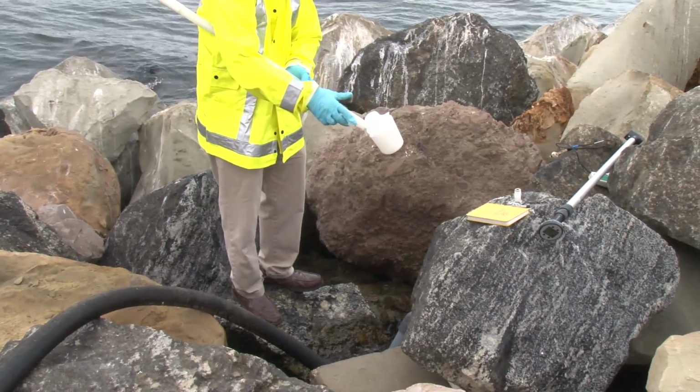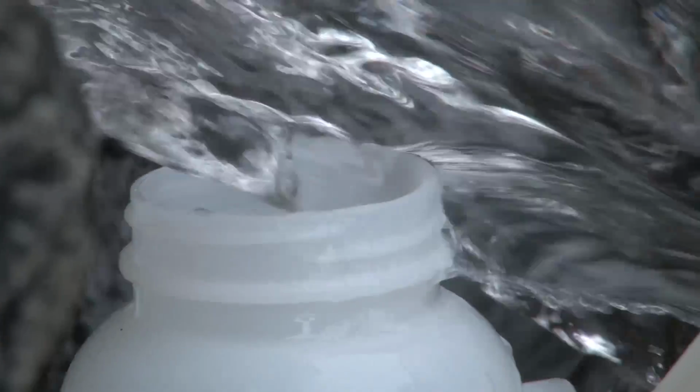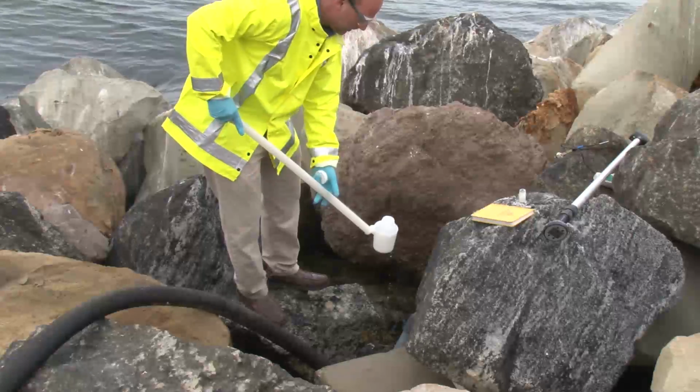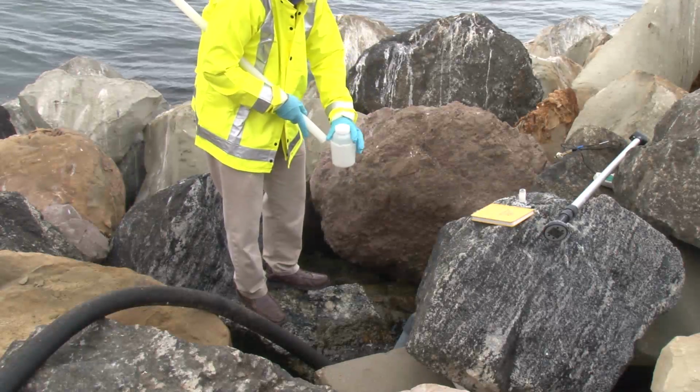Collecting for oil and grease requires a dedicated grab sample. Collect the oil and grease sample directly into the actual sample container to be sent to the laboratory. Doing so will ensure the integrity and representativeness of the sample.